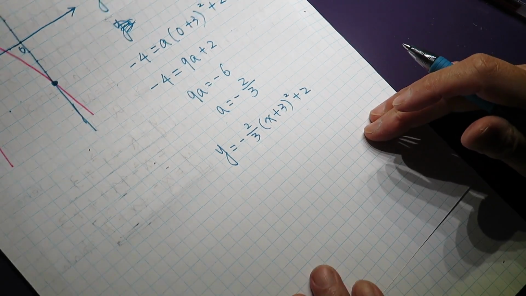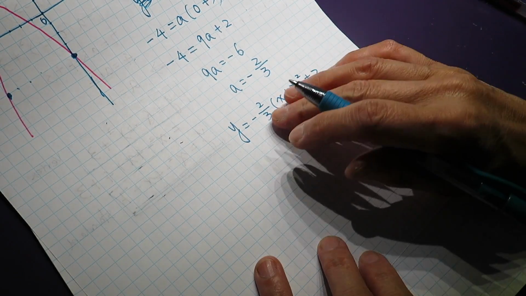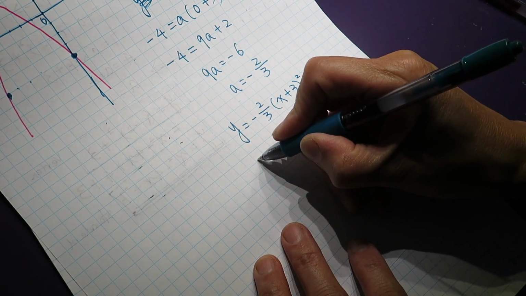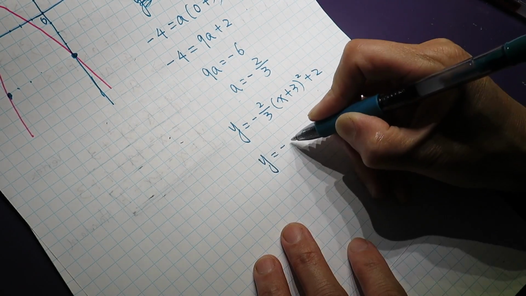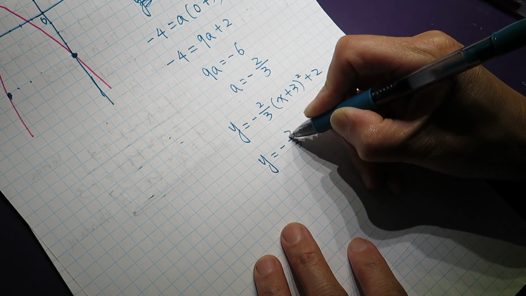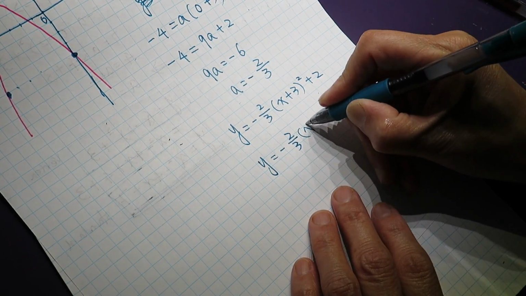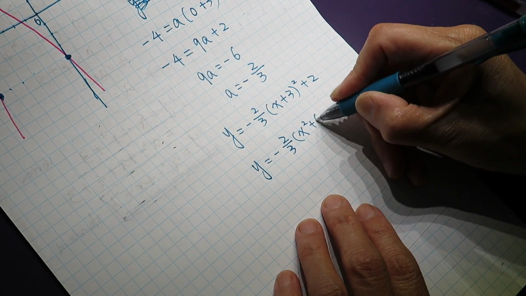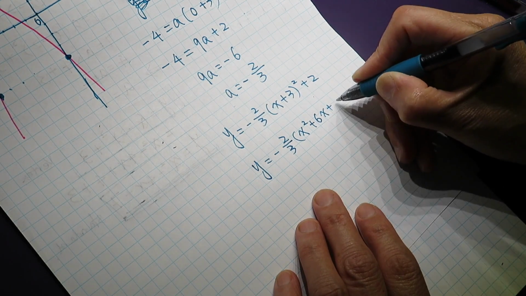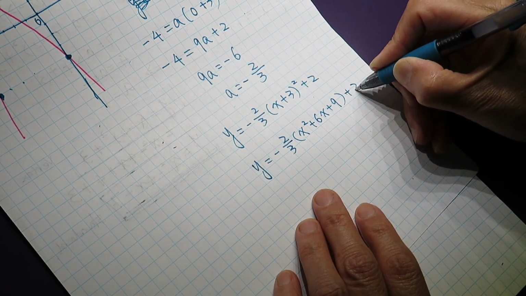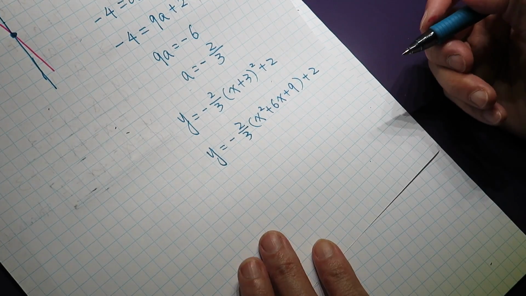Now we change it into standard form. So we need to open this up. y equals -2/3 times (x squared plus 6x plus 9) plus 2.